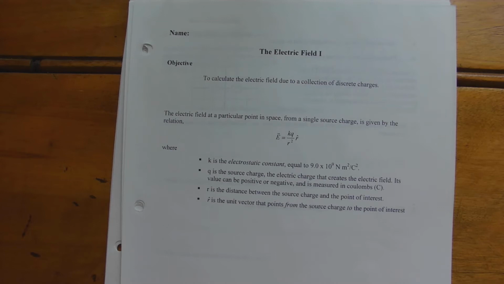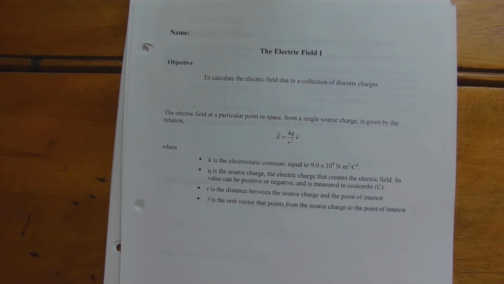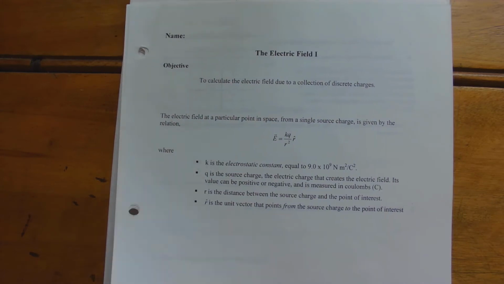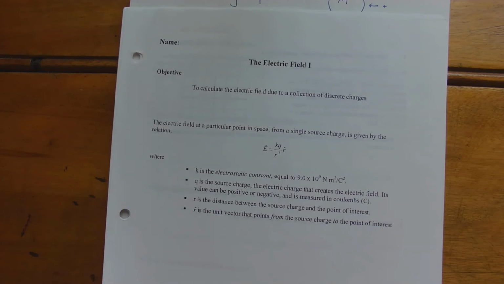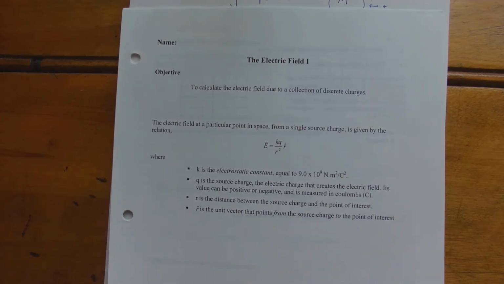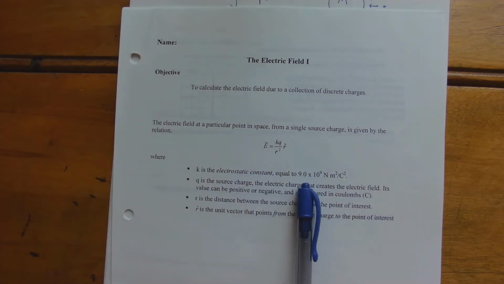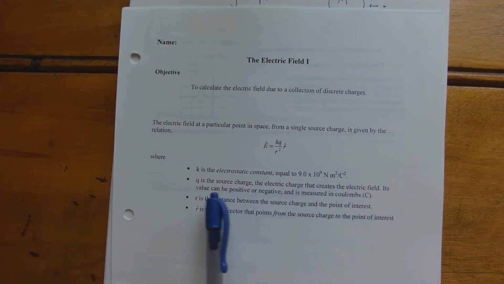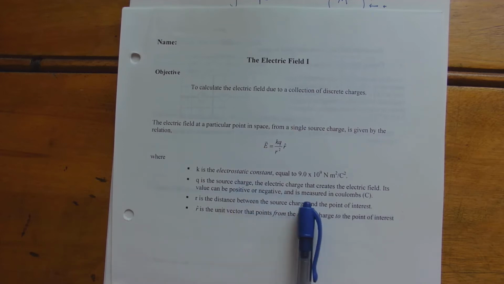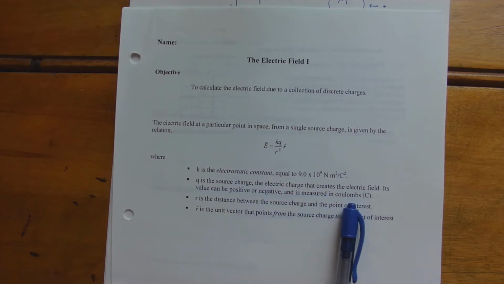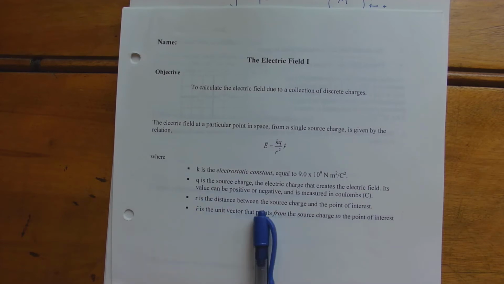So on the first page of the lab, they give you the equation for the electric field, which we saw during lecture. We're going to use this equation and do calculations in today's lab. So we know the electrostatic constant is equal to 9 times 10 to the 9th newtons times meter squared per coulomb squared, where Q is the charge that is creating the field and the charge is measured in units of coulombs. R is the distance between the source charge and the point of interest.